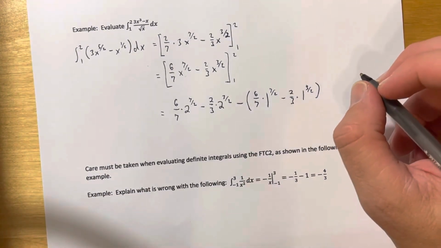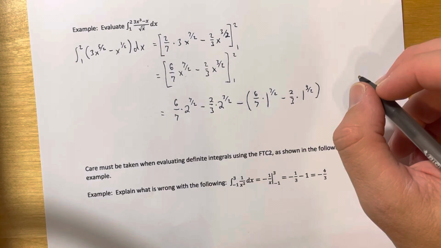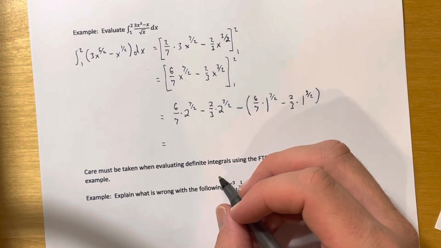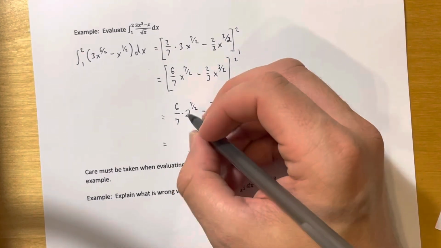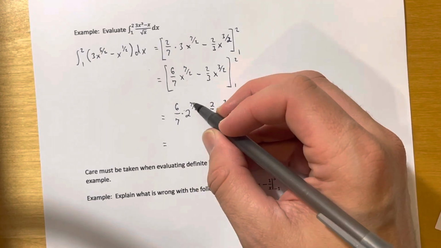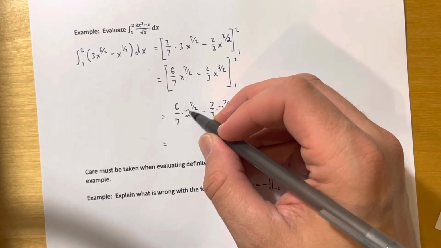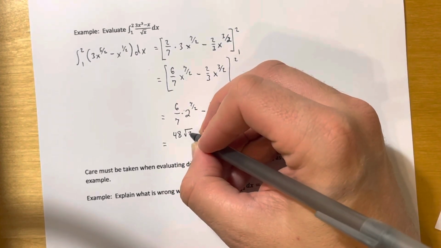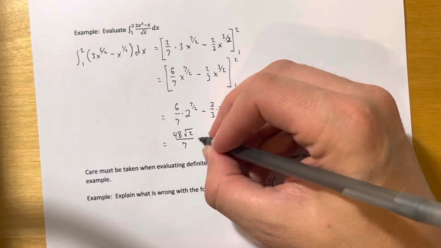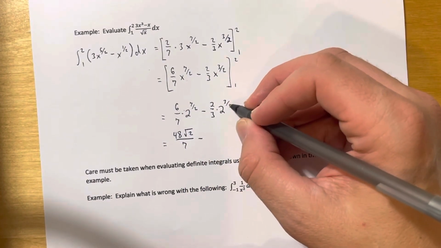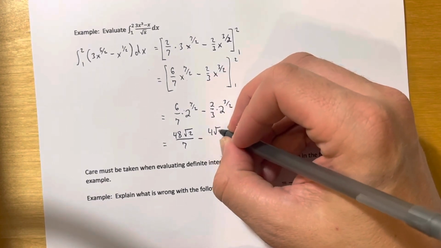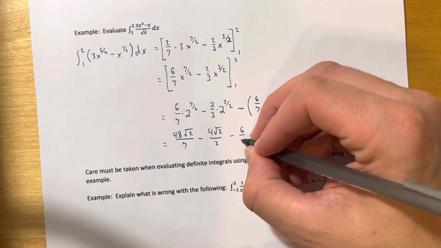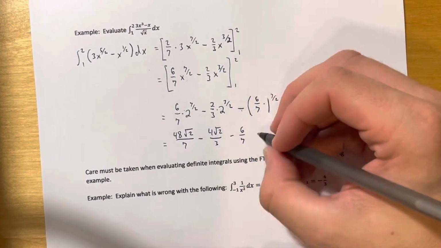And for me, should I leave them in rational exponents or should I get some radicals? I think I'll get some radicals out of this. So this is equal to, let's see, 2 to the 7/2 power. Well, 2 to the 6/2 power is 2 cubed, which gives me 8. I can multiply that to the 6 up here to get 48, and then I have this root 2 left over 7, minus, this would be the same thing as 2 root 2, multiplied to that 2 gives me 4 root 2 over 3, and then the ones here are all 1, so I get minus 6/7, minus is going to give me plus 2/3.